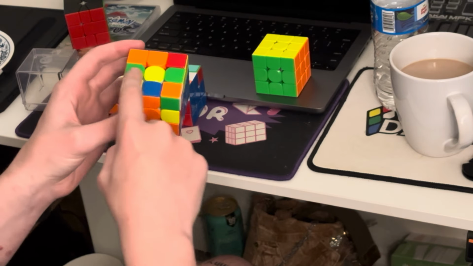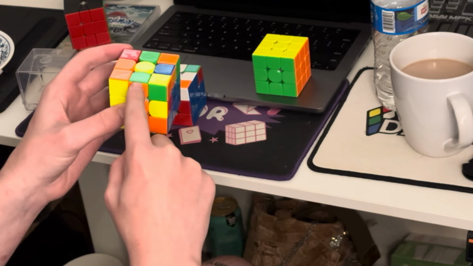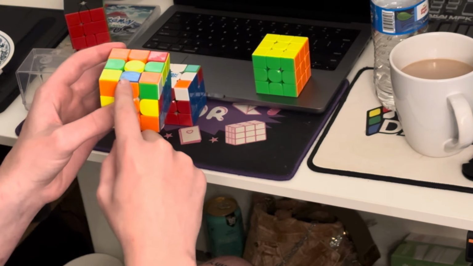So let's say this is your first pair, this green and orange and this. And this is a bad edge. So I know I'm going to rotate. But I noticed that this is also a bad edge. So I have to rotate for this too.